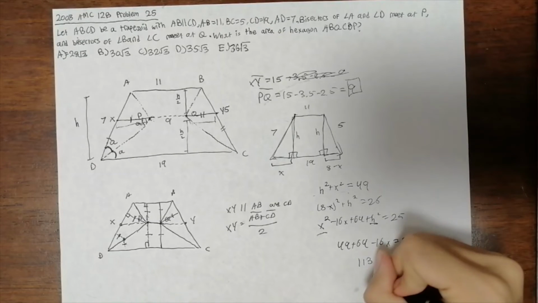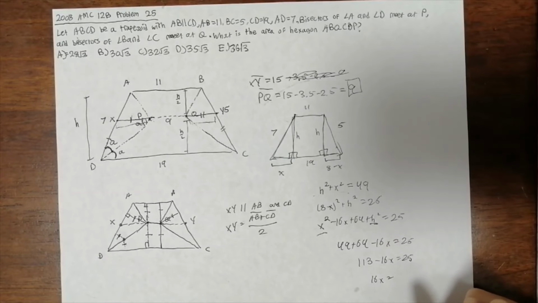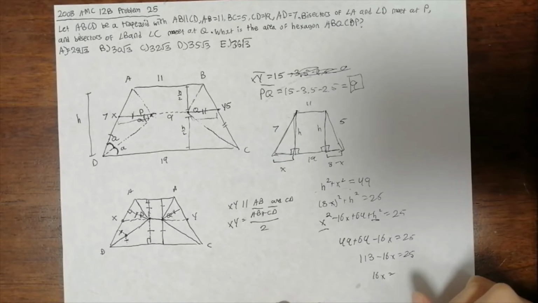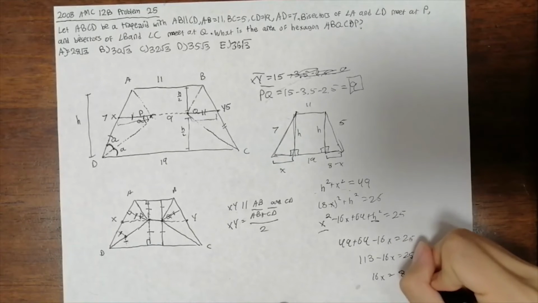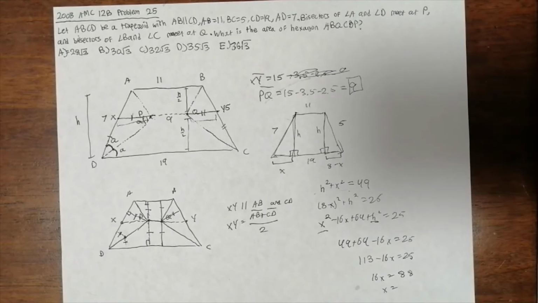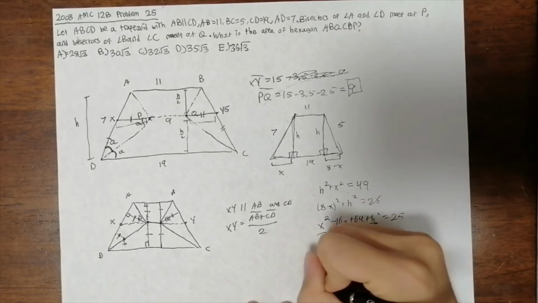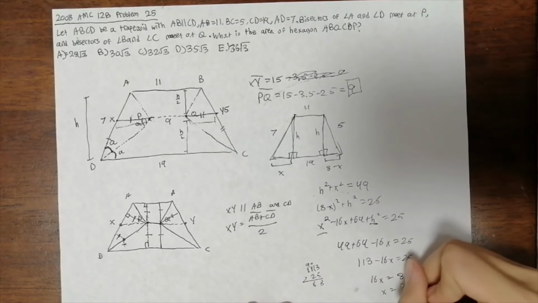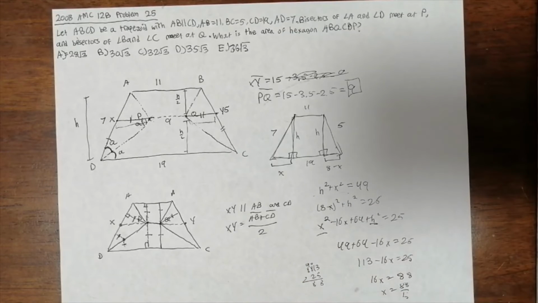So 16x is equal to 88. And x is equal to 88 over 16, I believe. Let's check the work. Yes, 88 over 16.